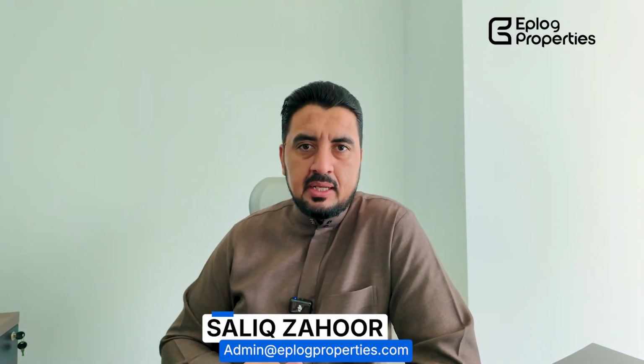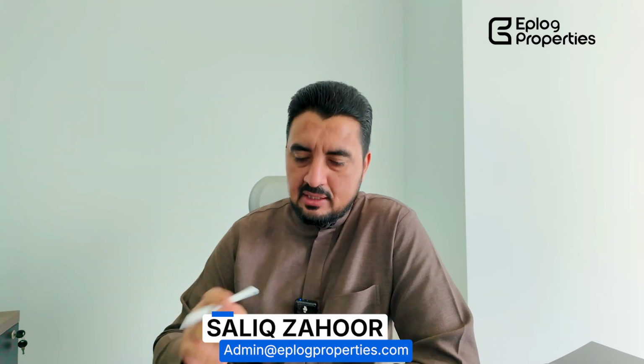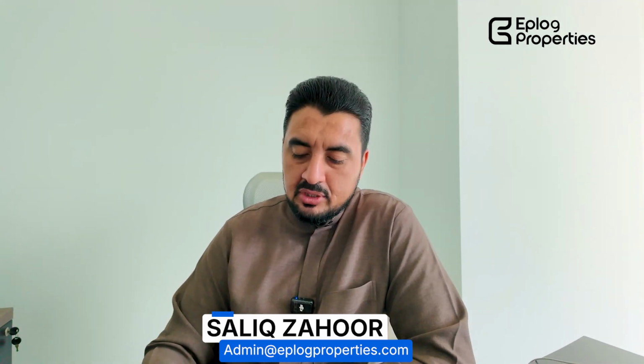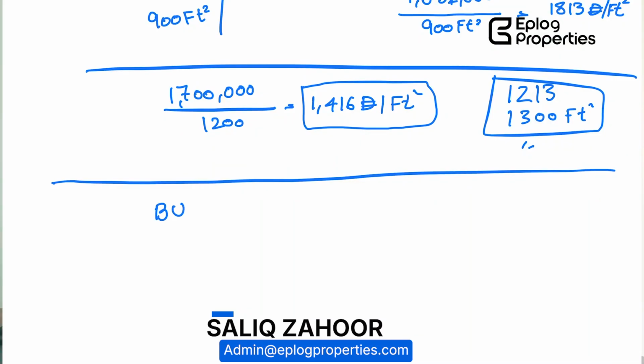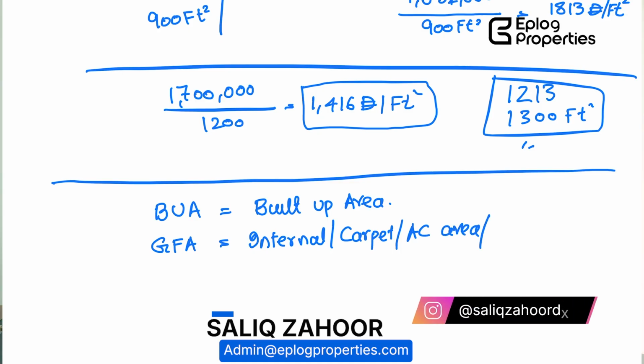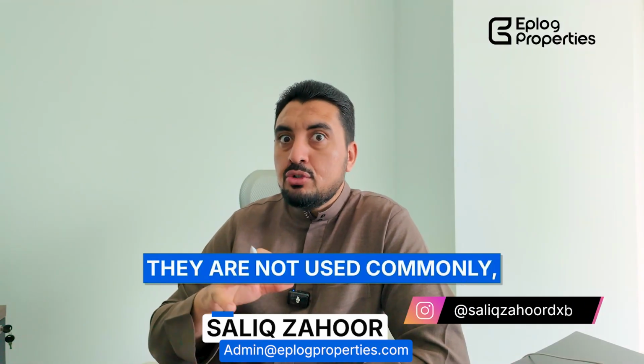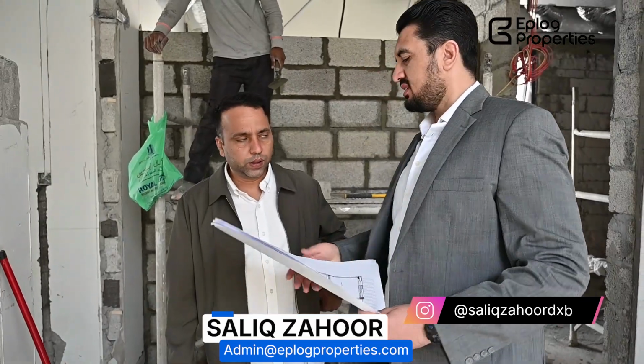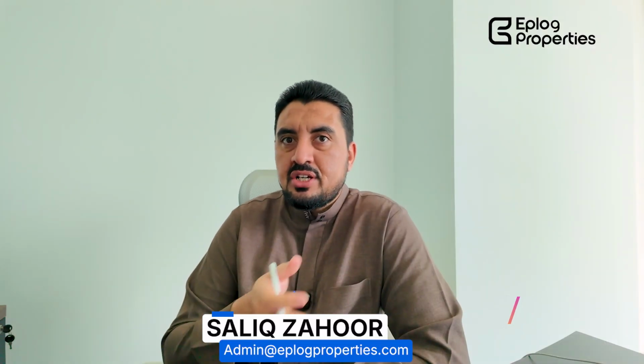Let's say you want to buy off plan. There are a few things that you need to know on a basic level. Number one, a lot of times brokers use the term BUA, built up area. They don't use the term GFA. Built up area is the whole constructed area of the apartment, including the balcony, terraces, whatever it is. And GFA, or gross floor area, is what we refer to as the internal area, carpet area, or air conditioned area. These terms are not commonly used, but because I have a background in construction, I understand the difference between GFA and built up area.